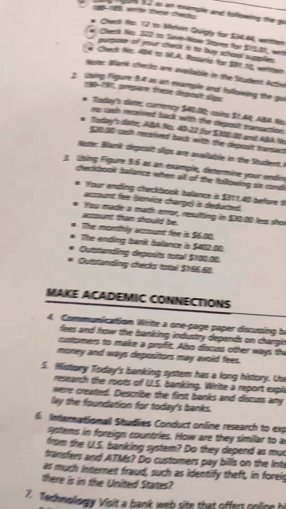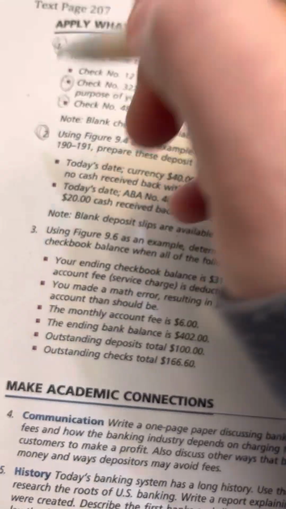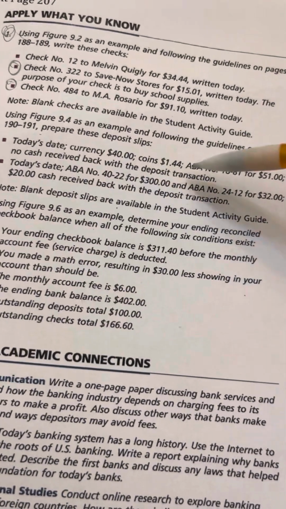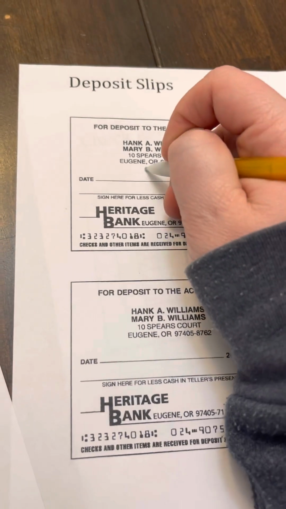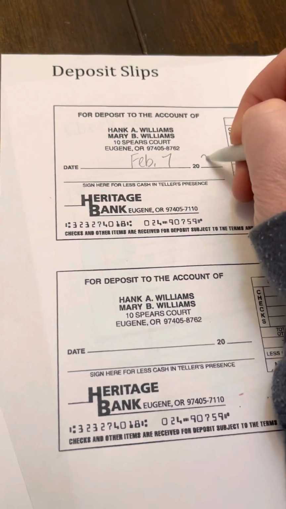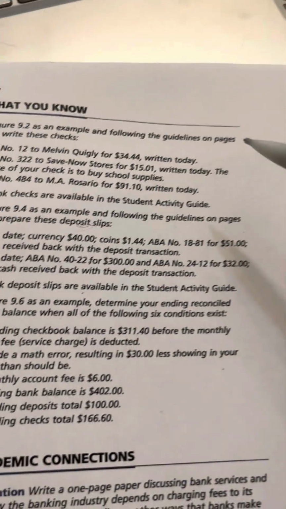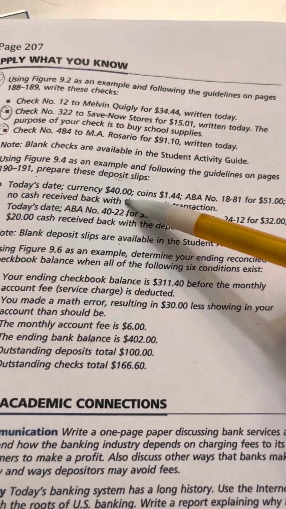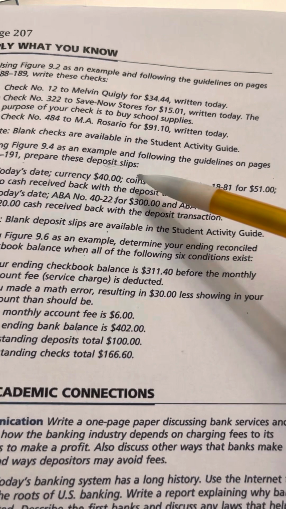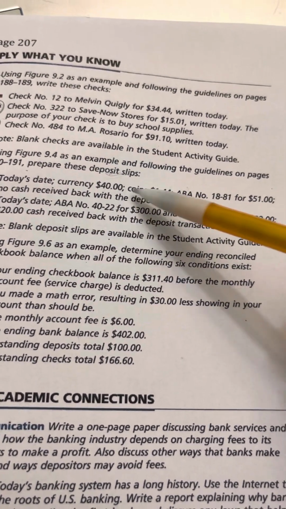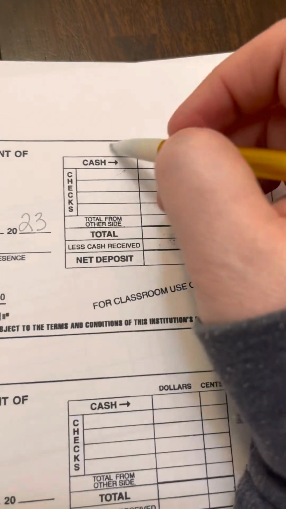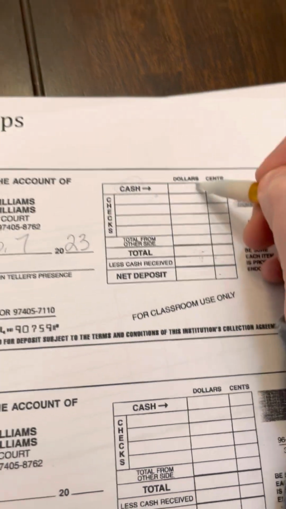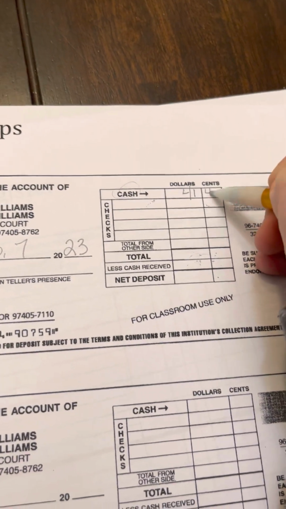Okay, so for the first example, we'll be on number 2, and it says you're gonna record this information on the deposit slips. So it's today's date, so I'm gonna write, again, February 7th, 2023. And it says I have currency of $40 and coins of $1.44. Well, I'm going to add those two together. That's our total cash. So it would be $41.44. I'm going to record that here where it says cash. So I will put $41.44.